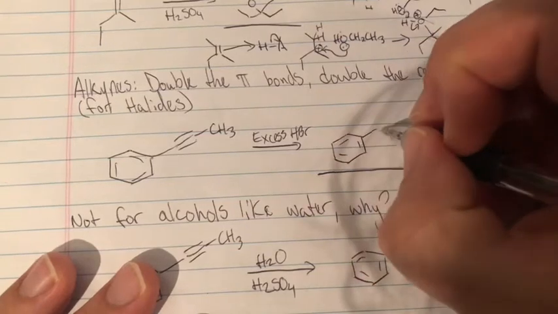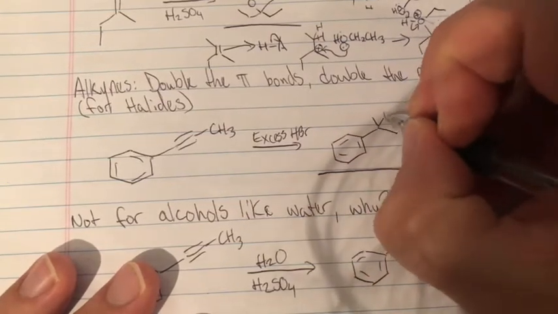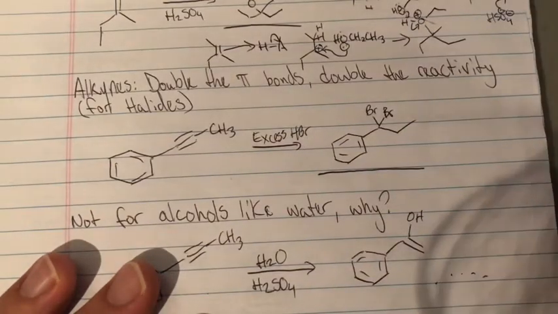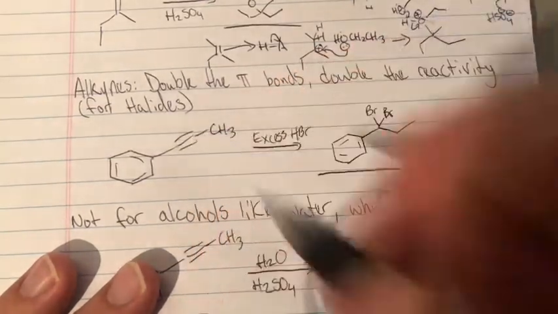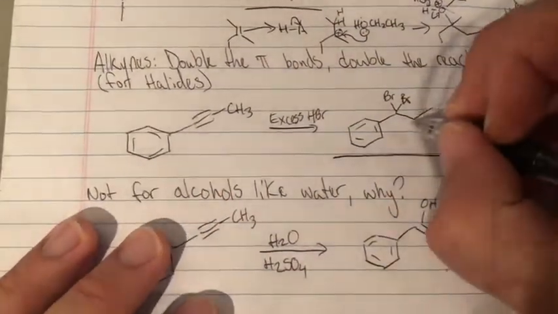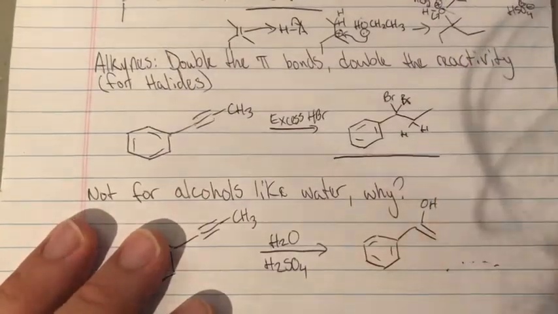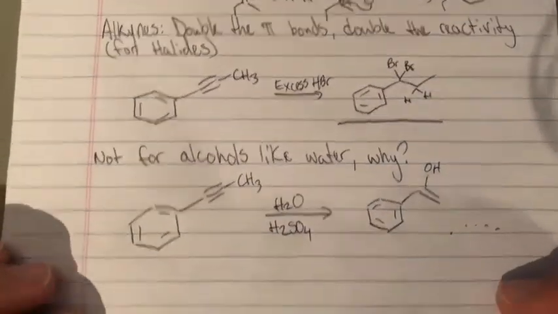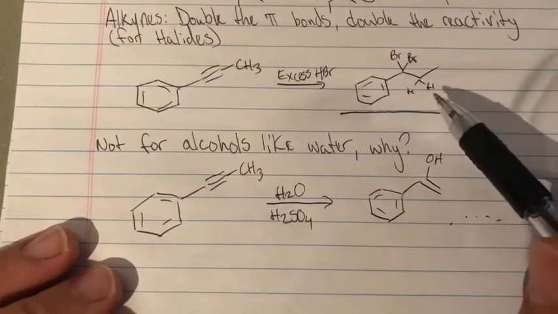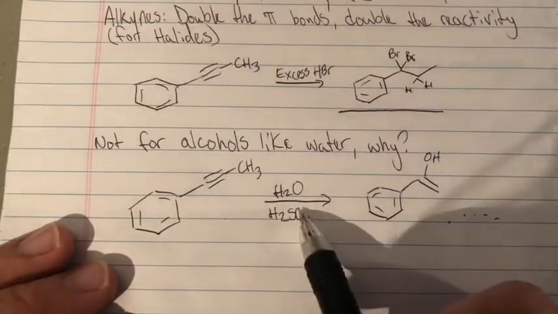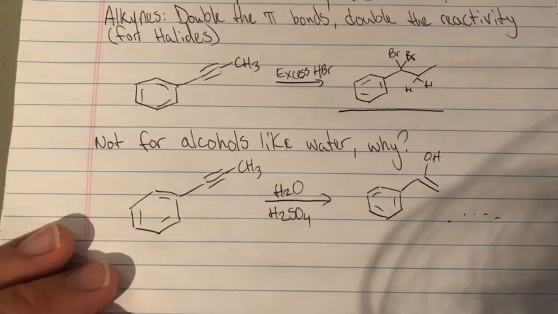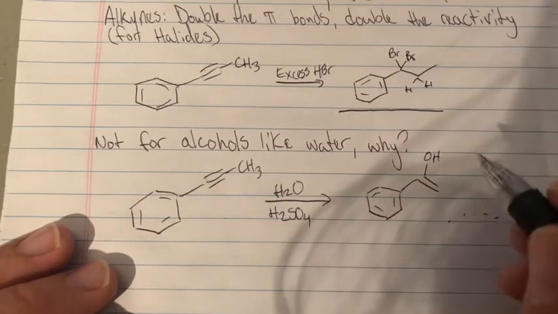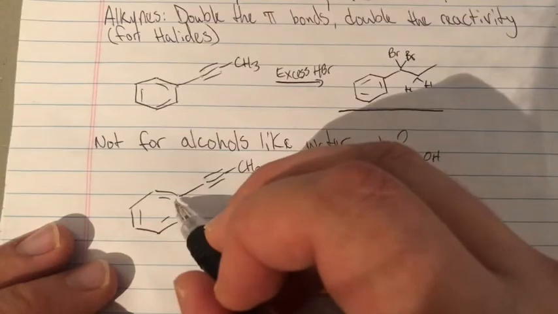So a dibromo species like so. Let me see if 1, 2, 3, 1, 2, 3. Okay, we're good. Yeah, so in other words, you're tacking on two equivalents of HBr onto that triple bond to have two sp3 carbons as a result. So this isn't going to be the same effect for water. Again, if you're going to be using H2SO4, you're going to have your water act as a nuke, and it's going to show up right here, just alpha to the ring.